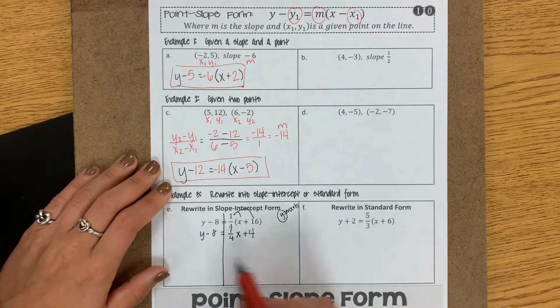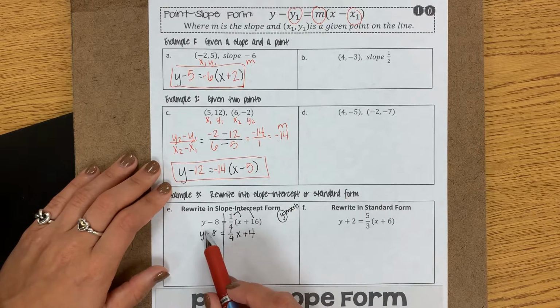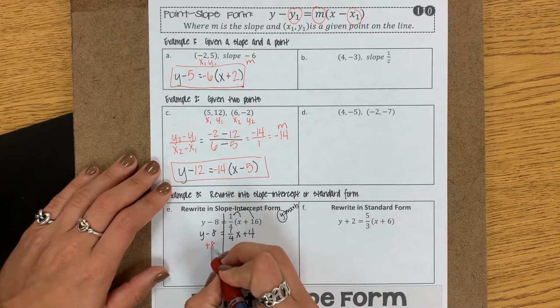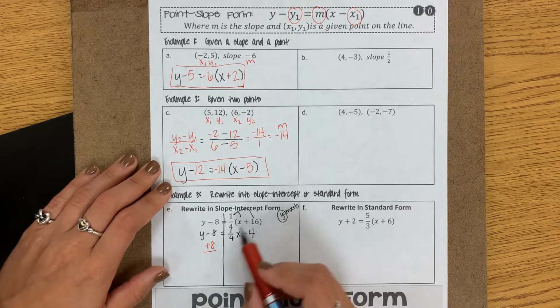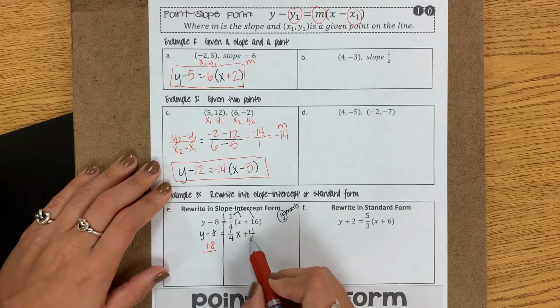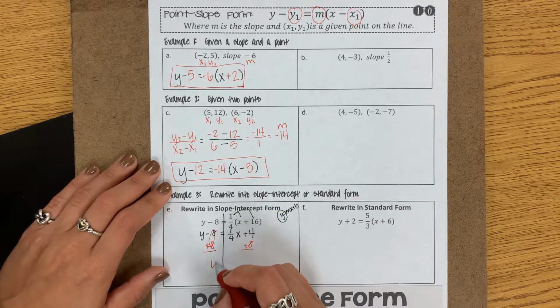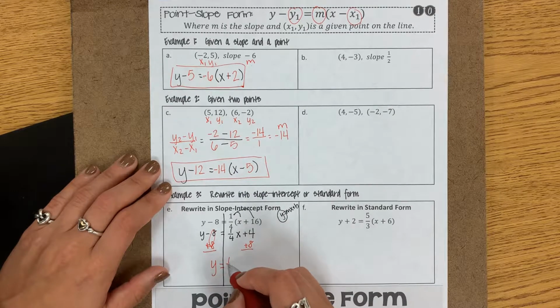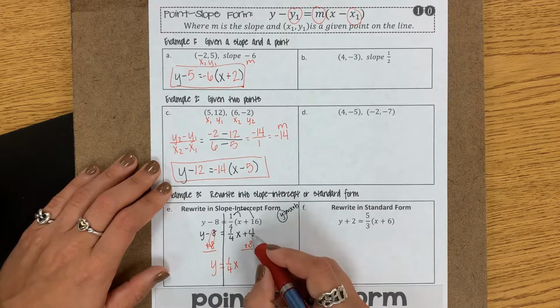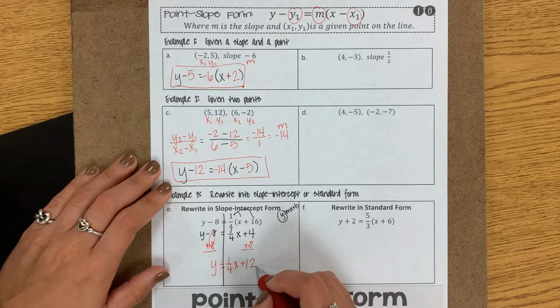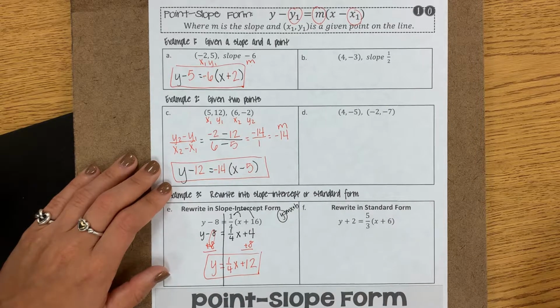Our second step is now to get the y by itself. The only thing with it is this minus 8, so we have to add 8 to both sides. On the right side, this is an 8 with no x, so we have to add it to the other constant, the 4. Those are going to 0. We bring down y equals, we didn't touch that, so we bring down 1/4 x. 4 plus 8 is 12. Slope-intercept form.